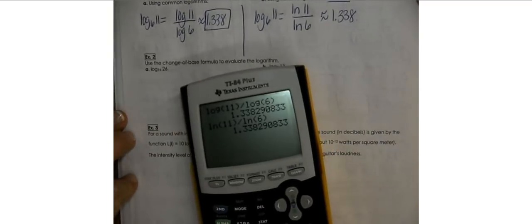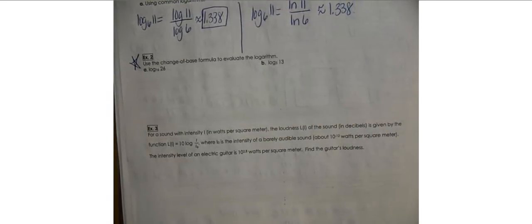So if you want to go ahead and pause the video and try example number 2 on your own, just to make sure that you know what you're doing and how to use the change of base formula to evaluate the log, that sounds good to me. Go ahead and pause the video and see if you can do it. I recommend that you make one of them using a common log and the other one using a natural log, so you feel comfortable with either way.